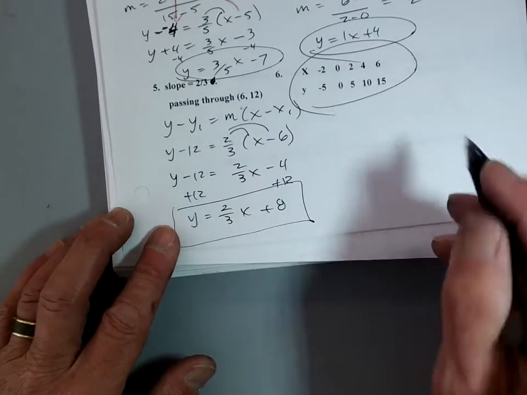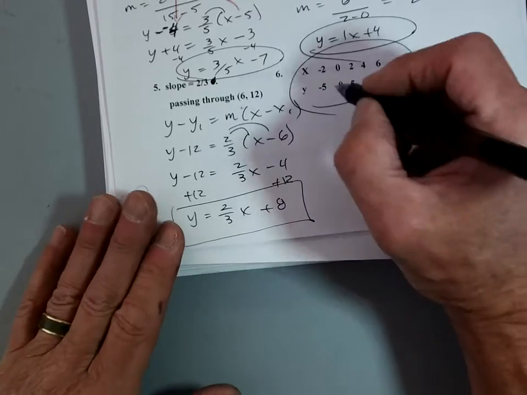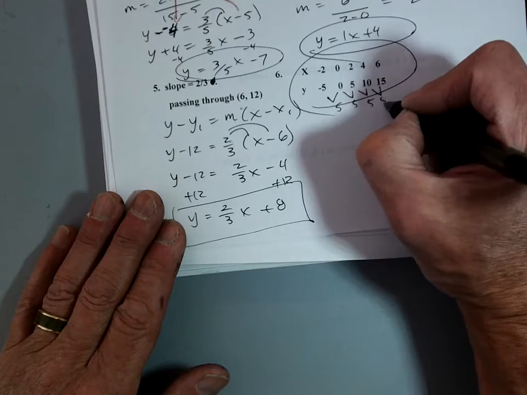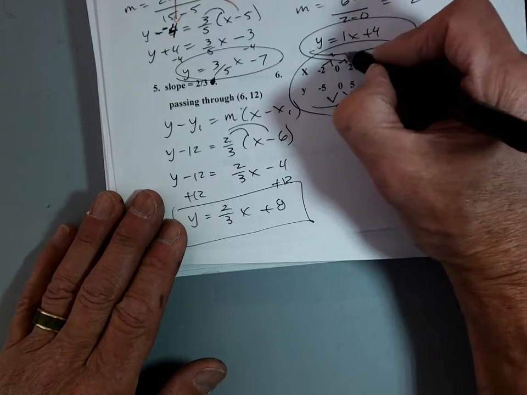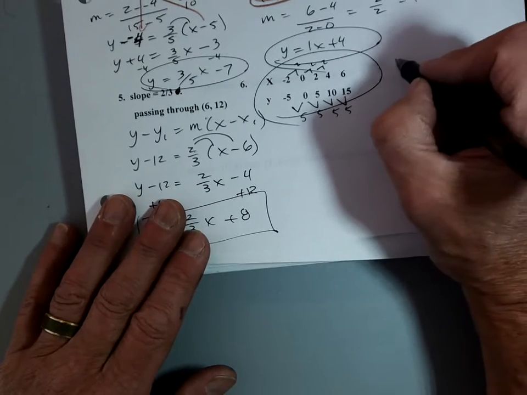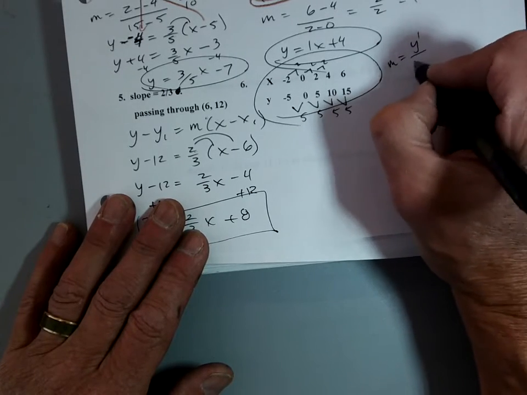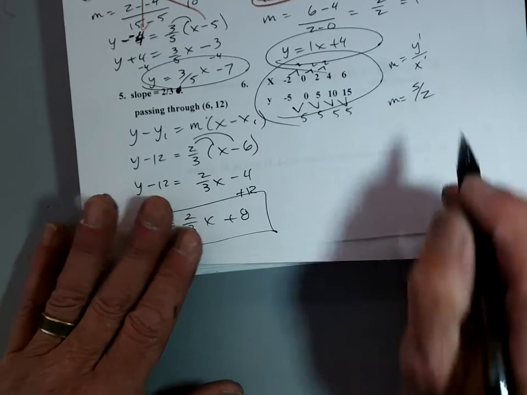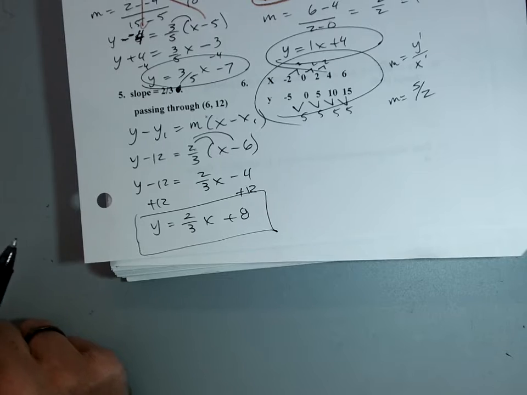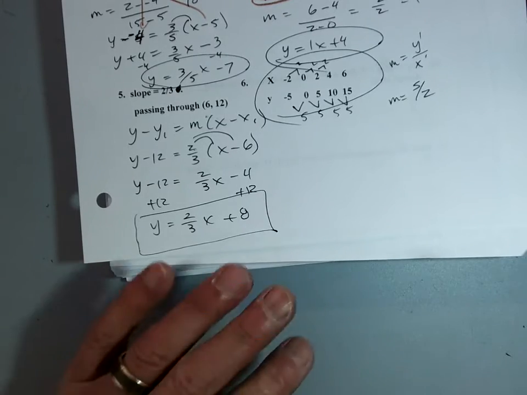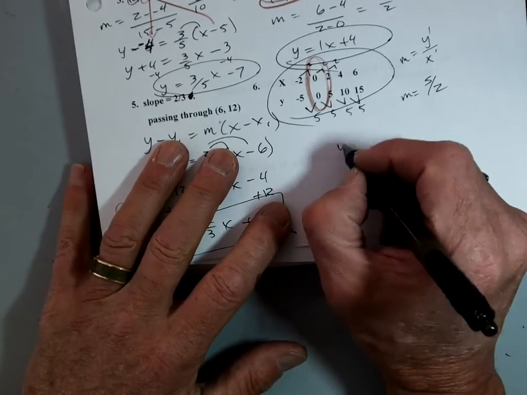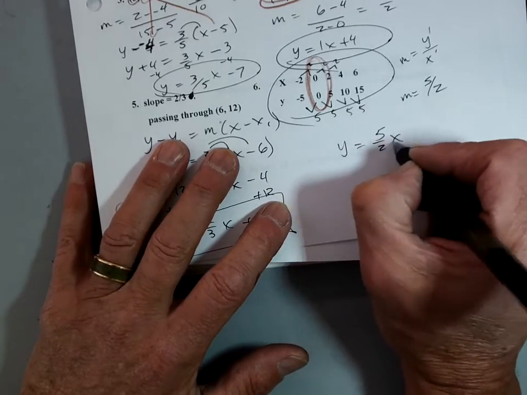Okay, now I've got to figure out the slope. So you ready? This one goes up 5, up 5, up 5, up 5. This one goes up 2, up 2, up 2. So my slope is my y's over my x's, okay? So my slope is 5 over 2. Now, I already know the y-intercept. It is 0. Check it out. It crosses at (0, 0), so it's already at 0. So I will write y equals 5/2 x plus 0.